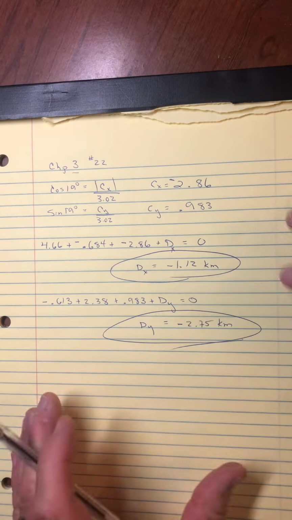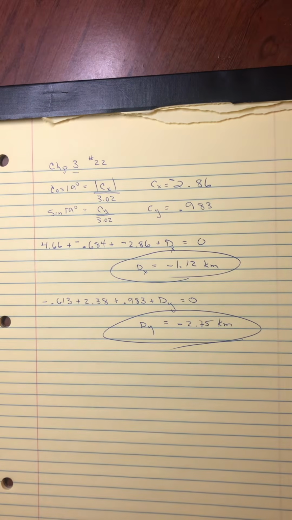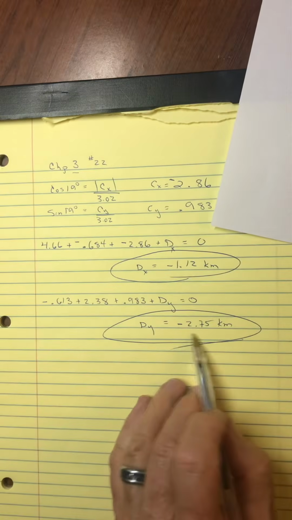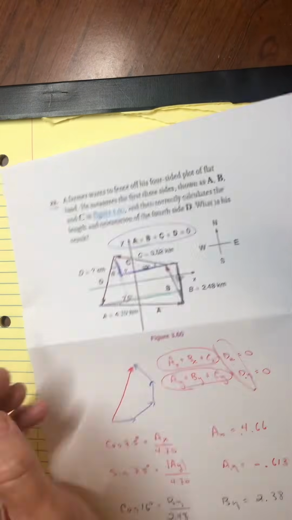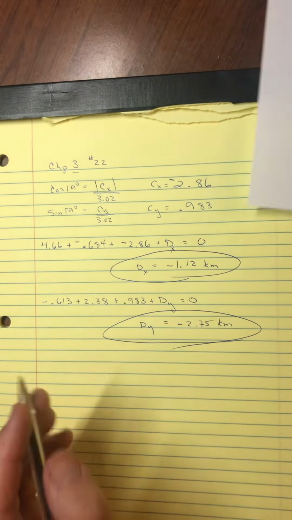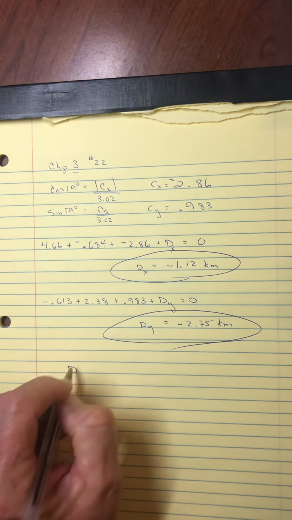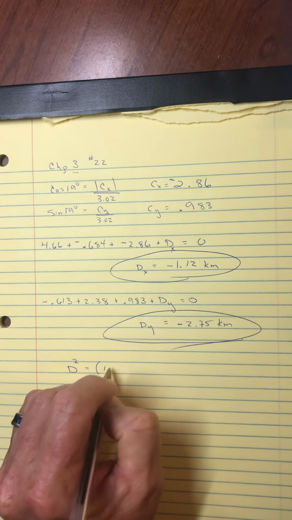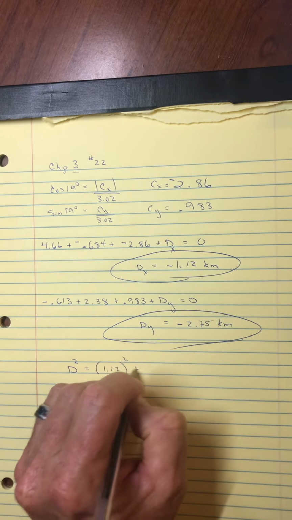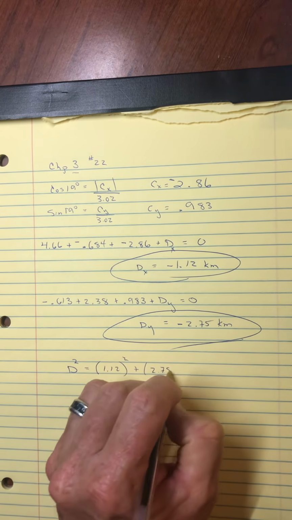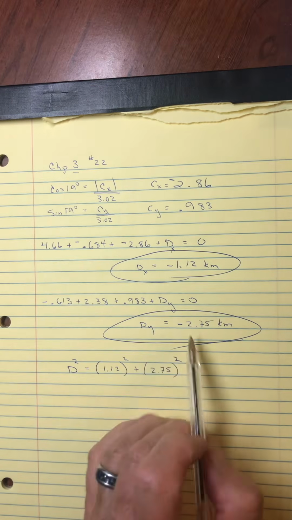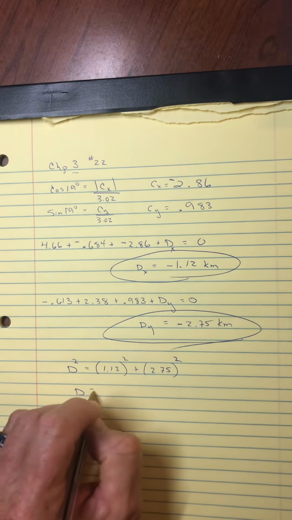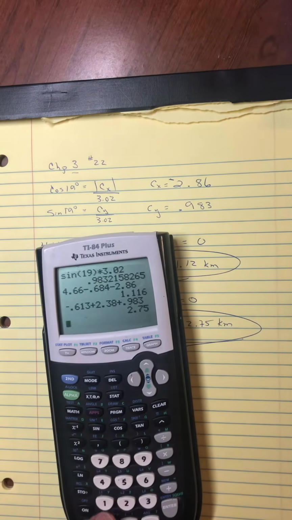All right, so there are the components, and I've got the down, so there's the negative y, and then the left, and there's the left. And so the total magnitude of d squared, Pythagorean theorem, is the 1.12 squared and the 2.75 squared. And I just dropped the negative because I'm squaring it.